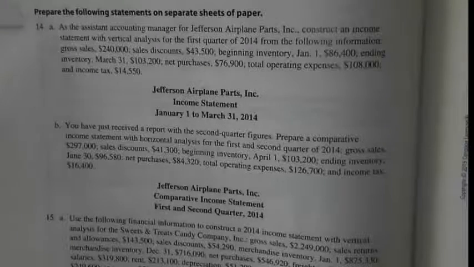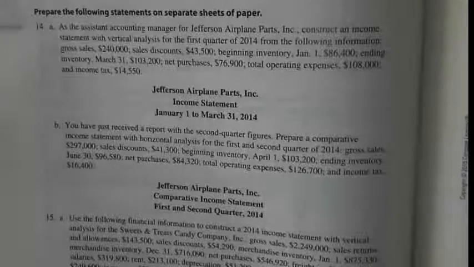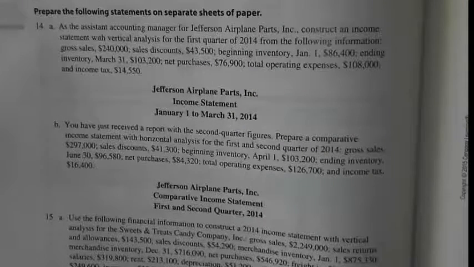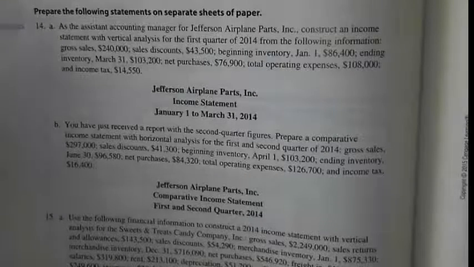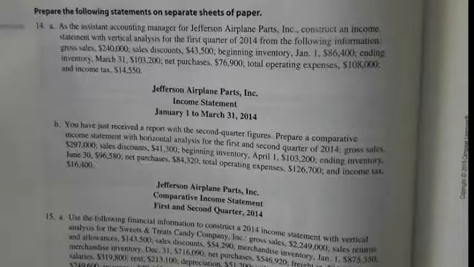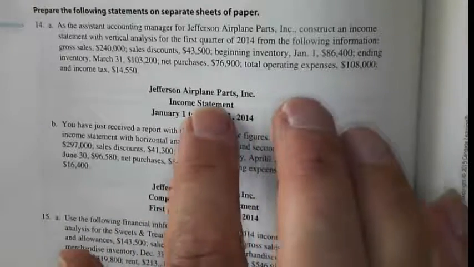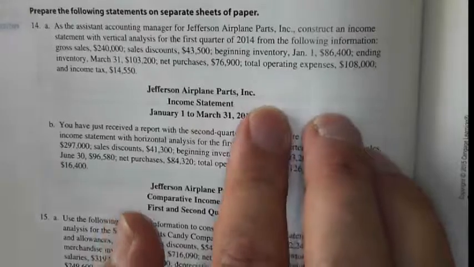For the next example I wanted to talk you through, we're going to use 14, because you're going to do 15 as part of your homework. You're setting up an income statement, and they provide the information for the Jefferson Airplane Parts Company.